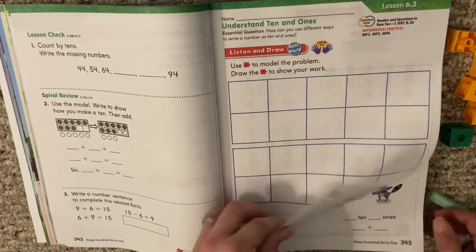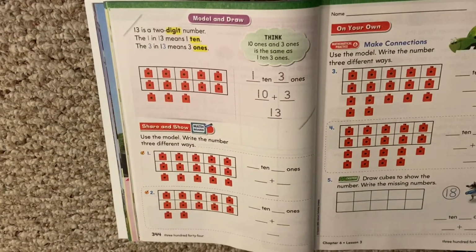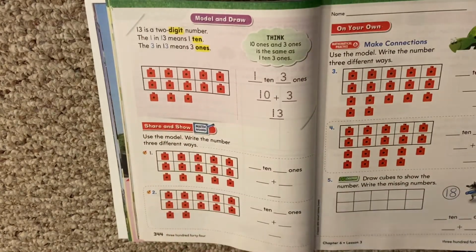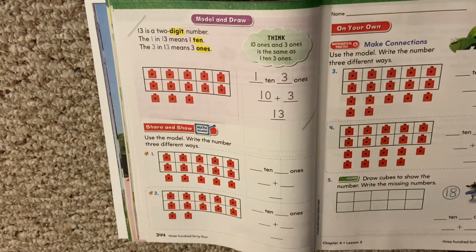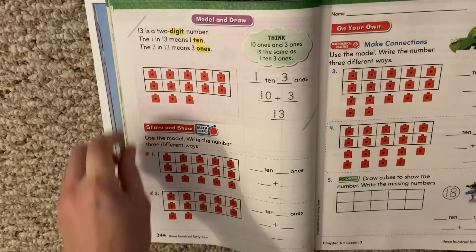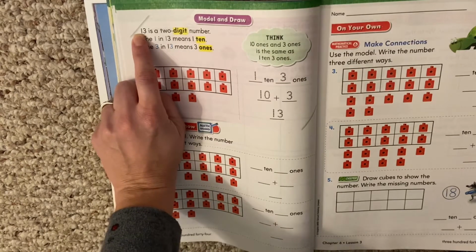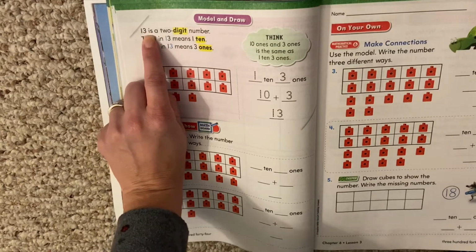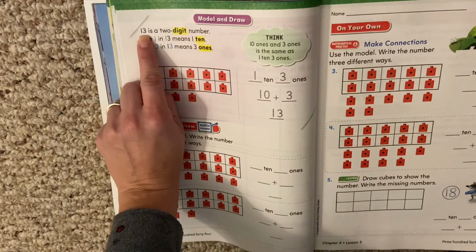All right, we're going to turn our page. Okay, so we see more 10 frames. Now this time they only have one 10 frame and these are loose down here. Okay, so 13 is a 2-digit number. Digit means the numbers that make up a number. So look at 13. It's a 1 and a 3. That makes it a 2-digit number because the 1 is a digit, the 3 is a digit. They're numbers that we put together to make a new number, 13.